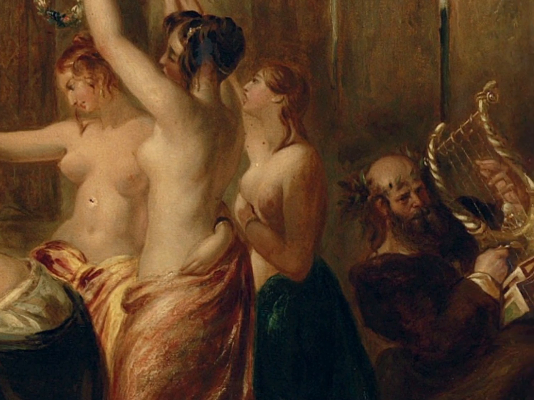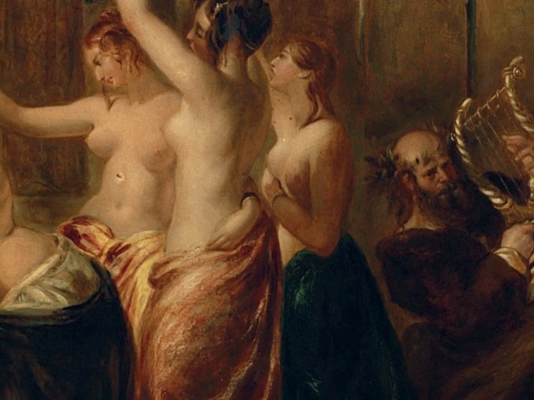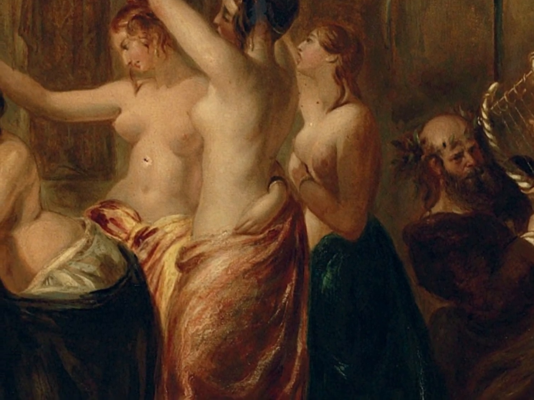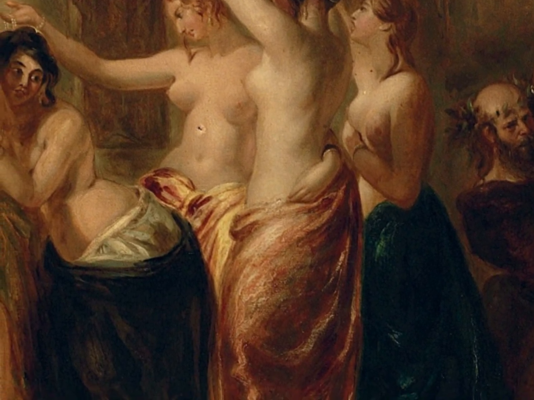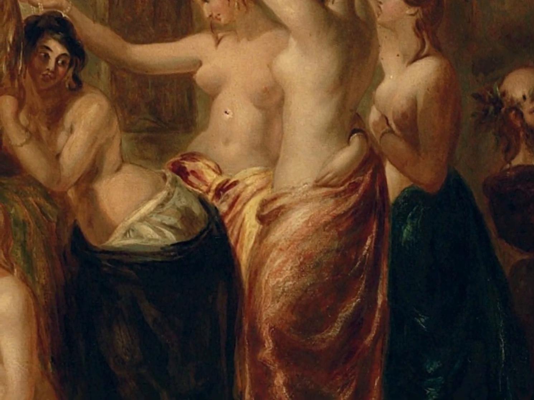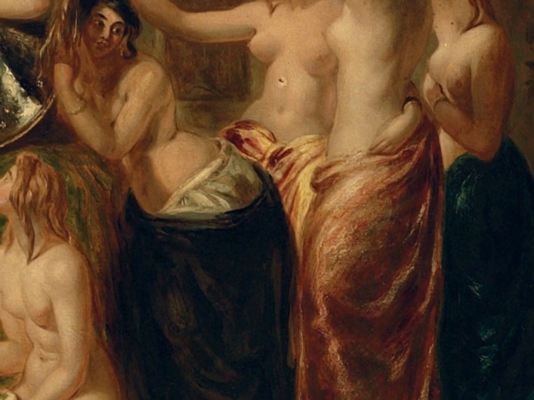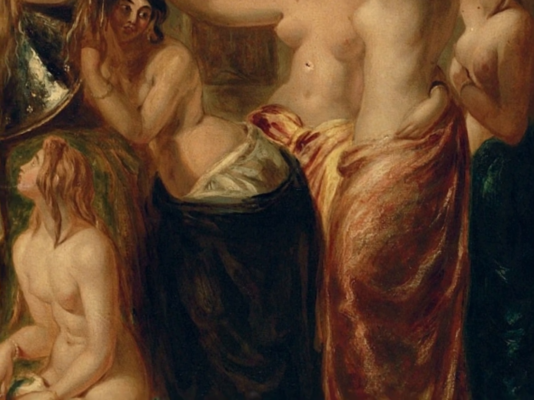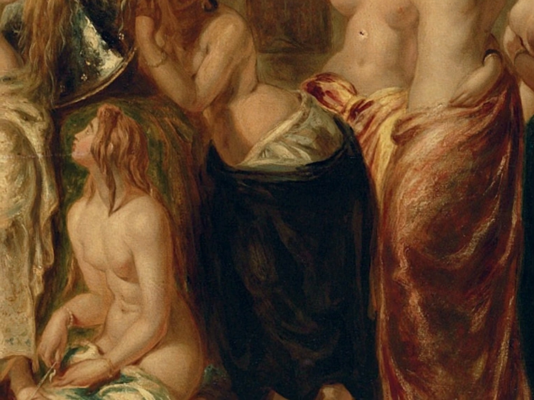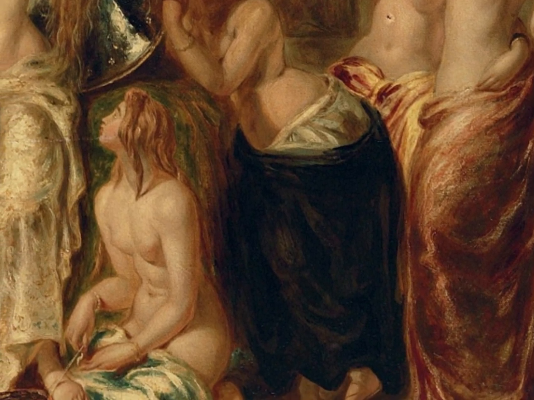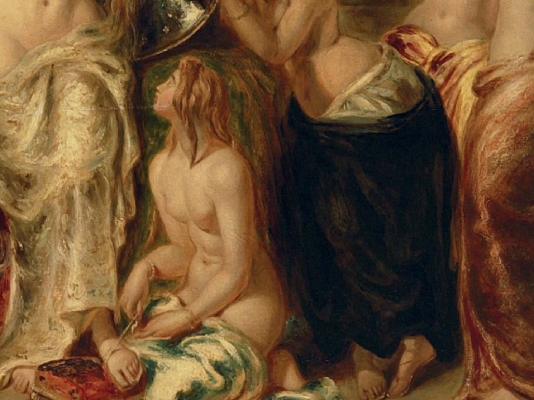Architectural columns and suspended foliage in the background contribute to a setting that feels both staged and ceremonial. The composition unfolds horizontally across the canvas, with figures extending from left to right in a continuous visual sequence. Despite the large number of bodies, the scene maintains clarity through careful variation in posture, height, and movement.